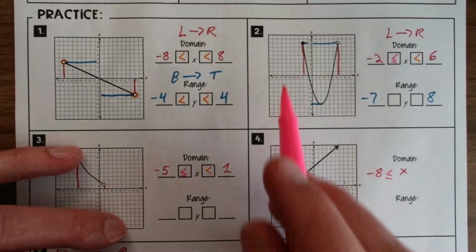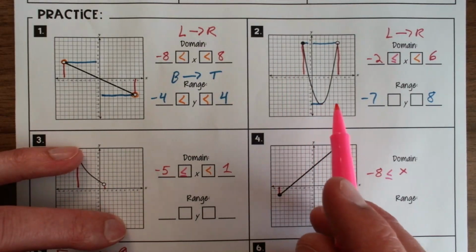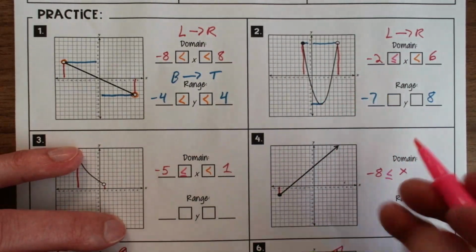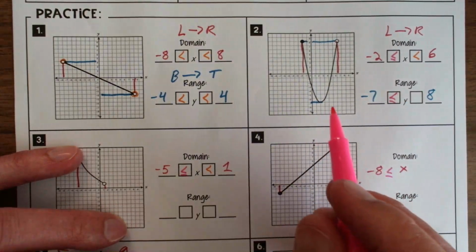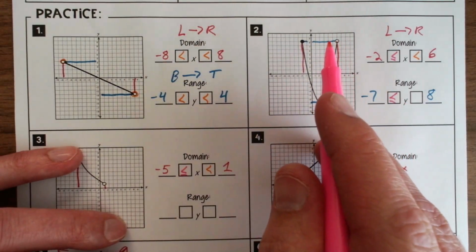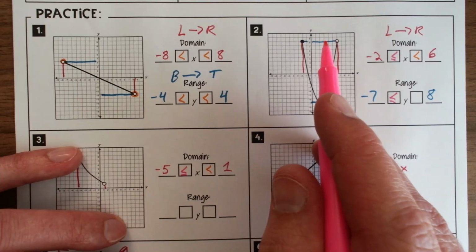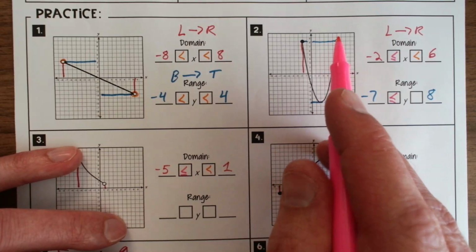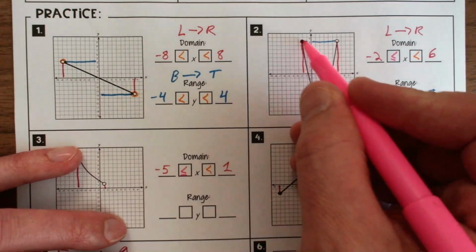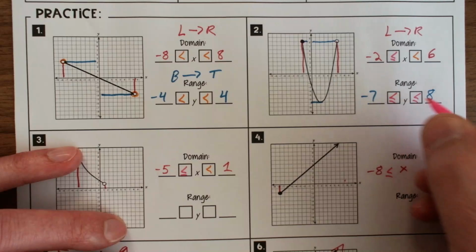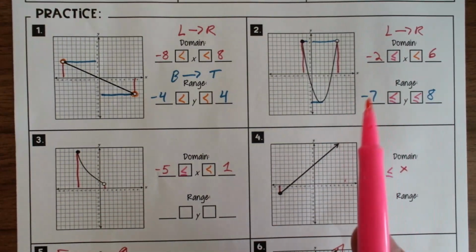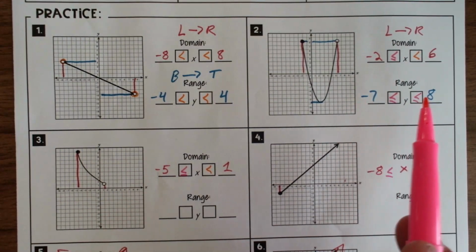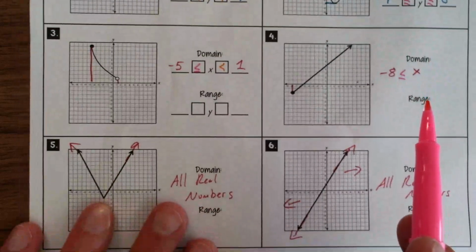So because this goes all the way down and touches the spot and then turns around, my range is -7 is less than or equal to, and up here at 8, I do include it. Though this circle's open, this one is closed, and so I do have a range value of 8. So it goes from -7 to 8. It is a smaller value going to a larger value.